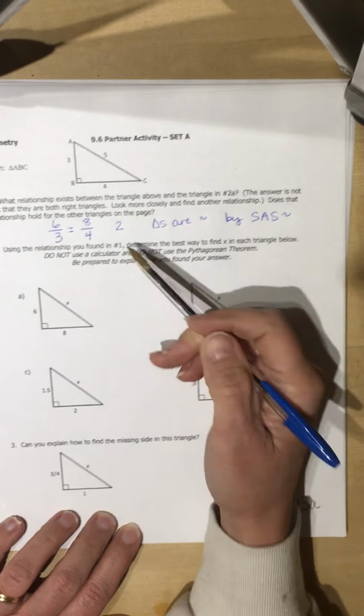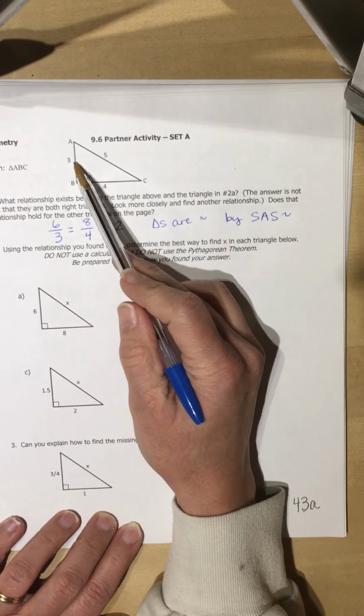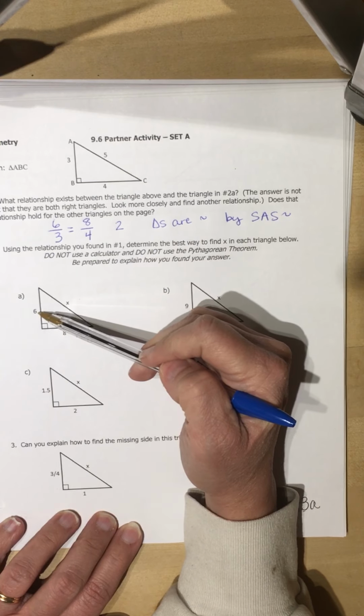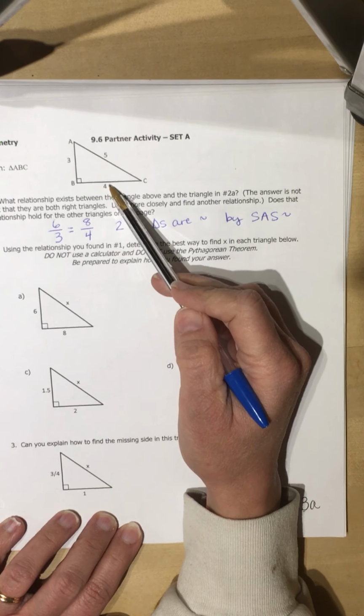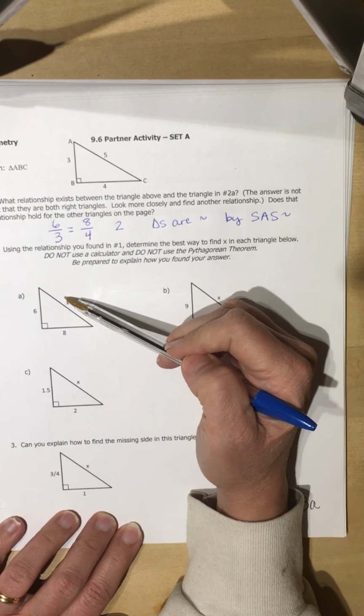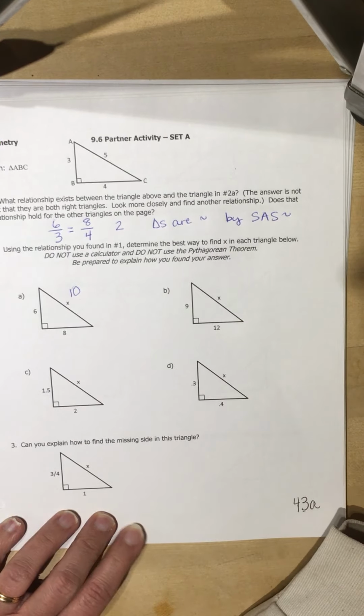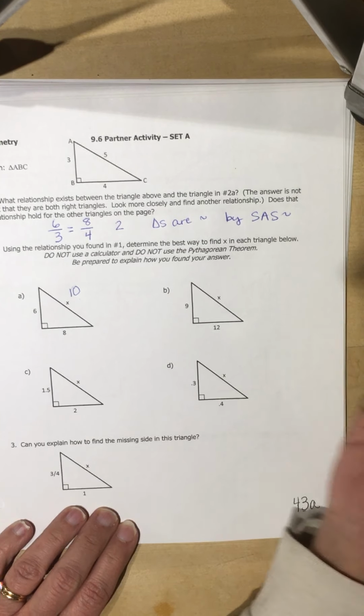So we can use the scale factor to find the missing side. Since the first one was 3, and if you double that, you get 6. The second side was 4, you double that and you get 8. The last side is 5. If you double that, you get 10. And that relationship is going to hold true for all of the triangles on this page.